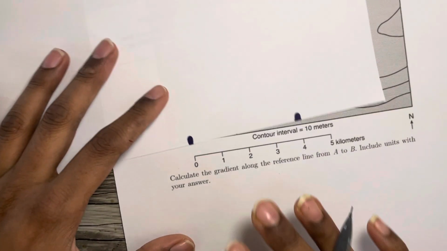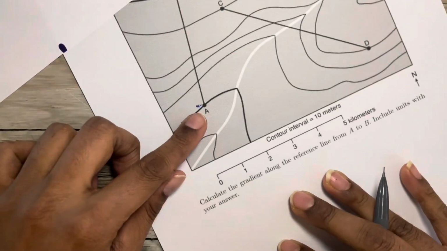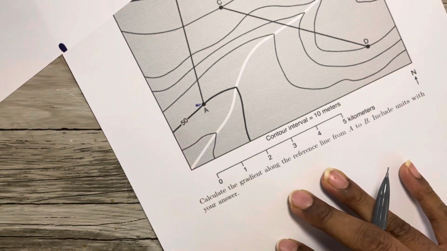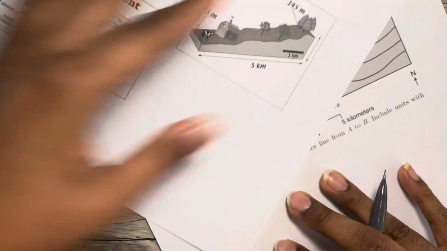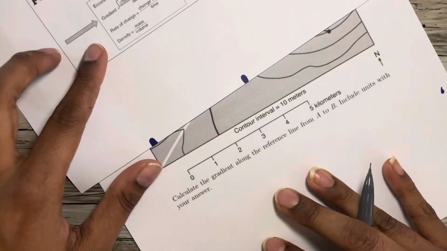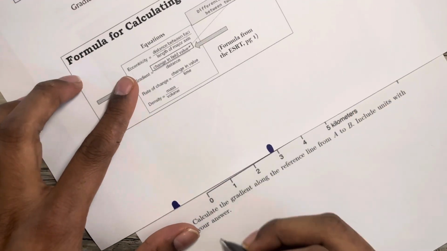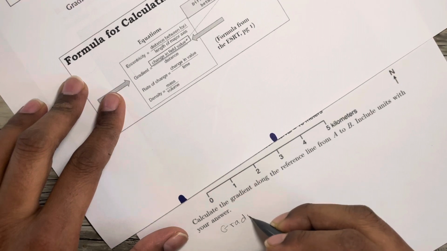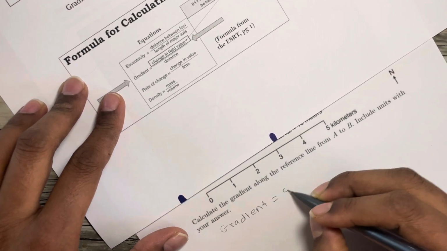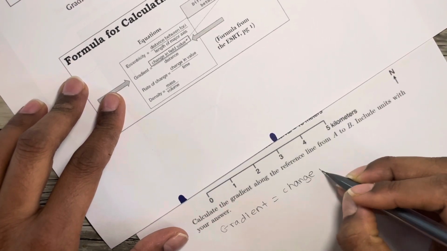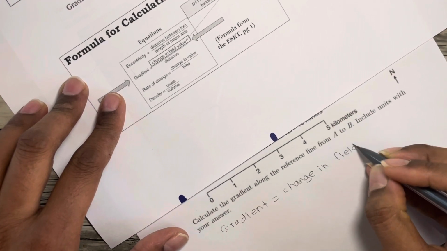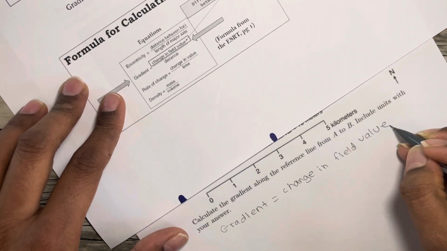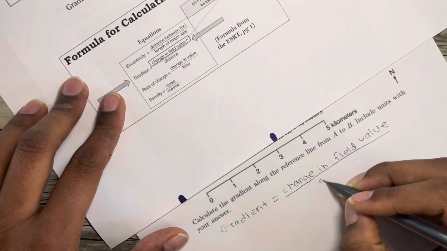Let's write the gradient equation first. That's actually going to be much easier. I'm just going to use the equation from my reference table. Gradient equals change in field value divided by distance.